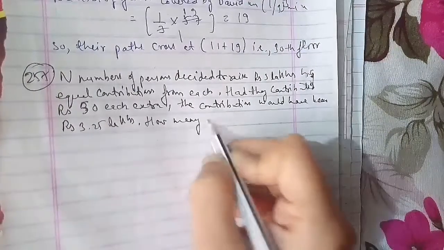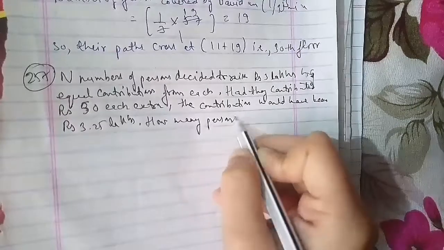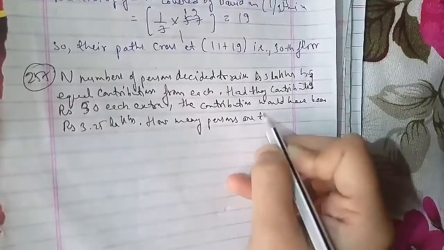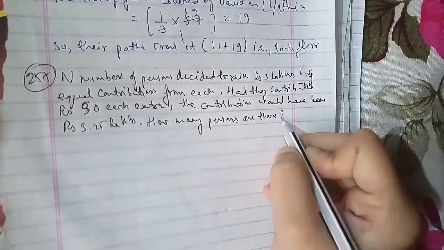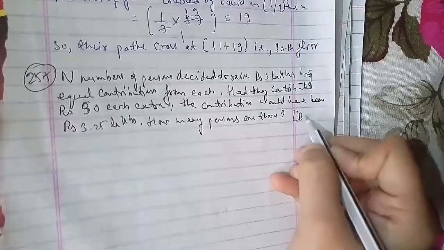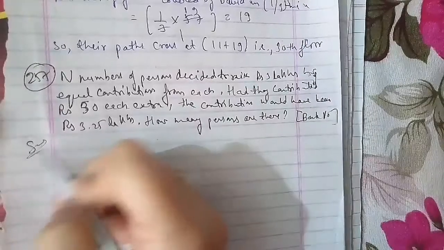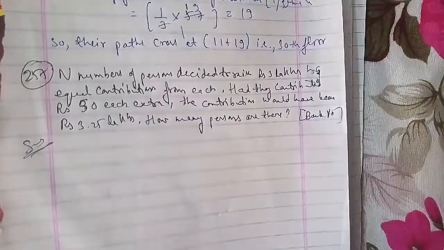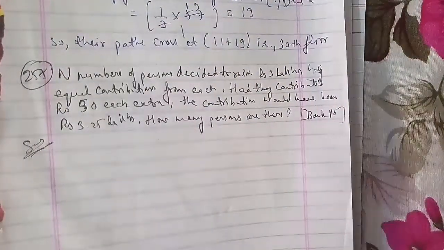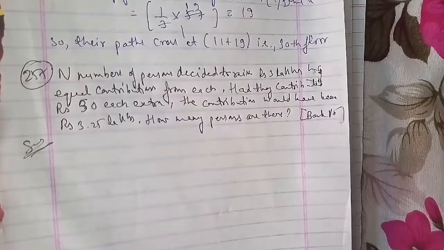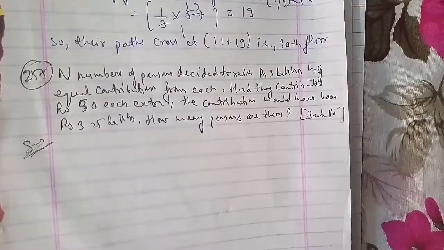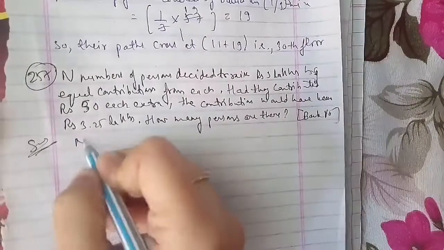So here, n into 50 equals 3,25,000 minus 3 lakh. We get 25,000, and here n equals 500.